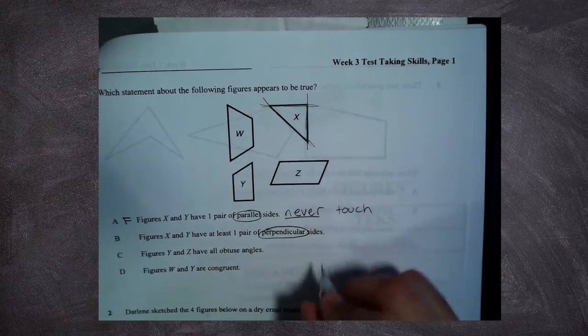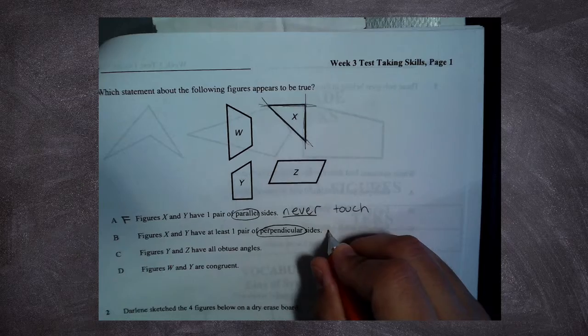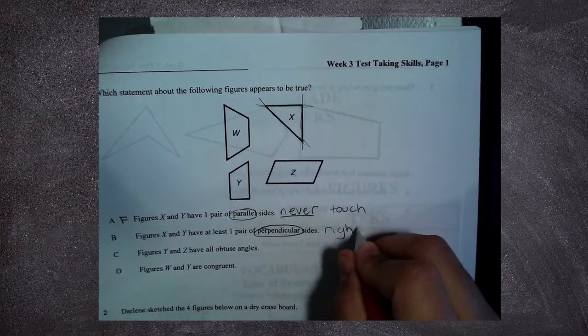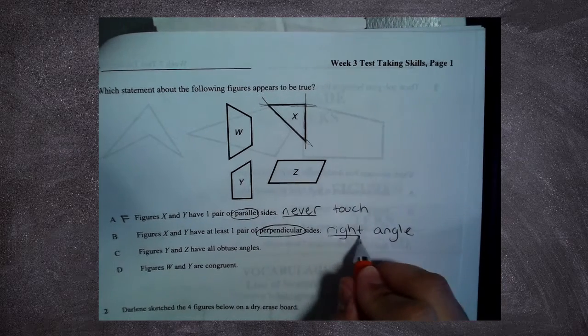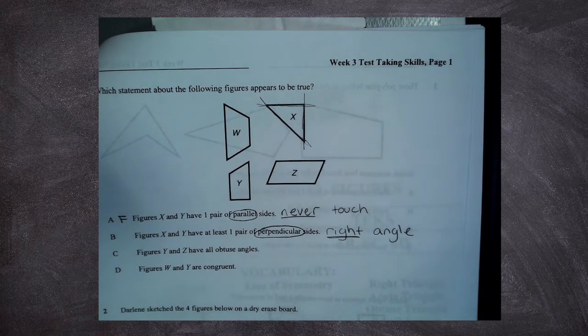Perpendicular lines are lines that cross and they have to make a right angle. So perpendicular lines need to have that right angle. If you don't see the right angle, not perpendicular. Remember to check for right angles.